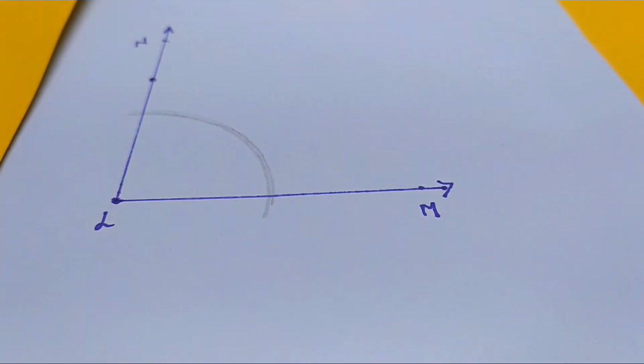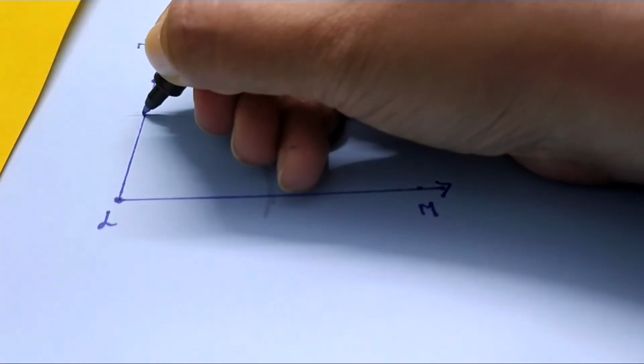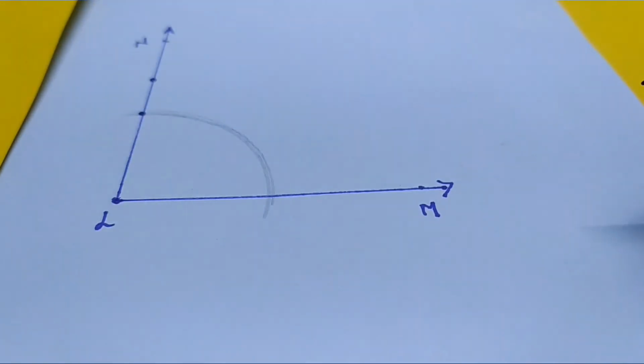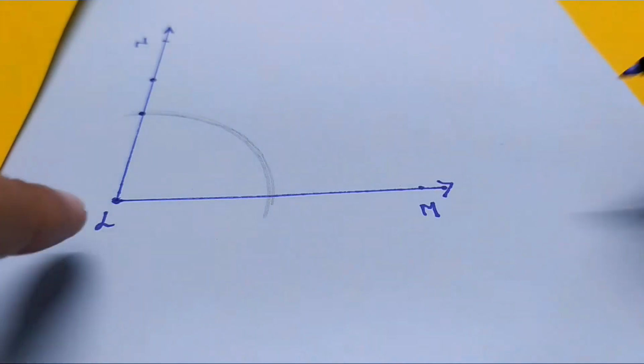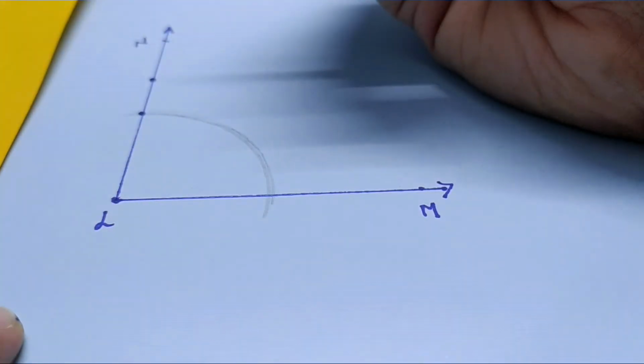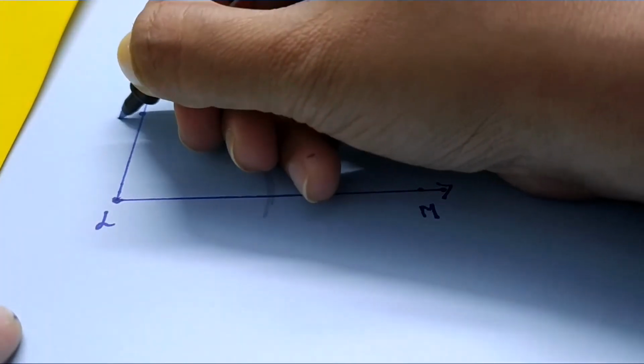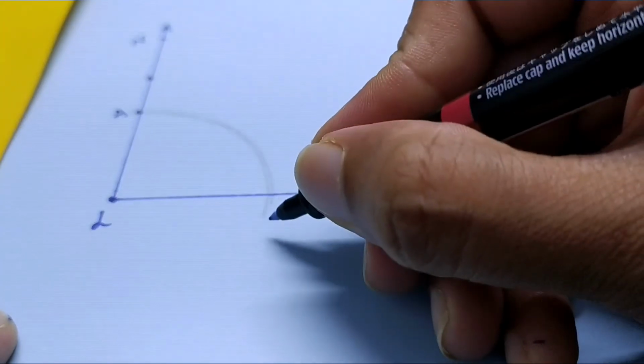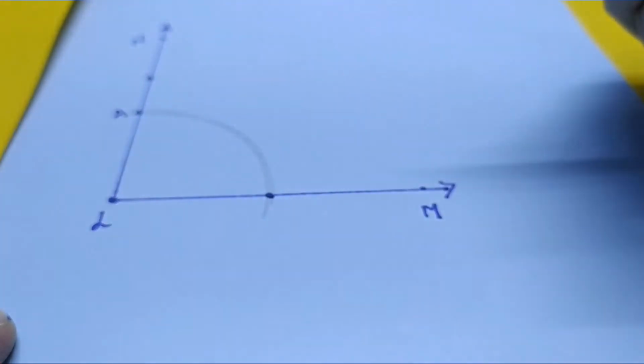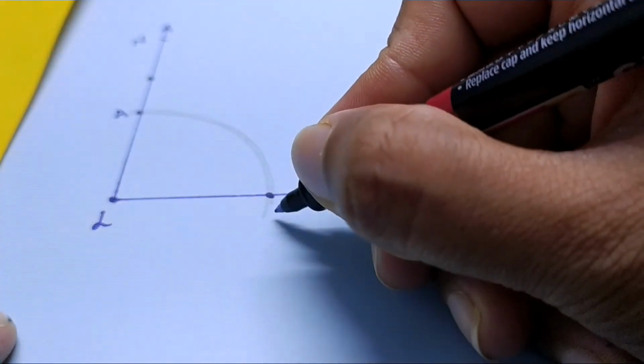Like this. The point at which it intersects ray LN, I'm going to name that point as A, and the point at which it intersects ray LM, I'm going to name it as B.